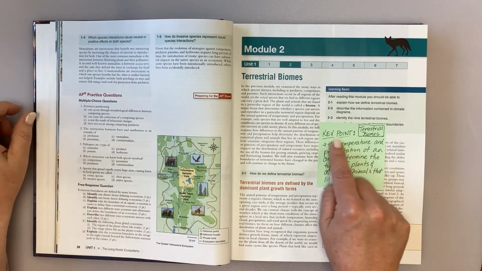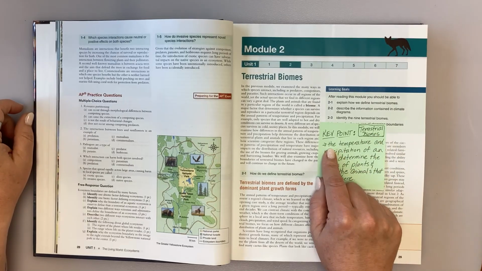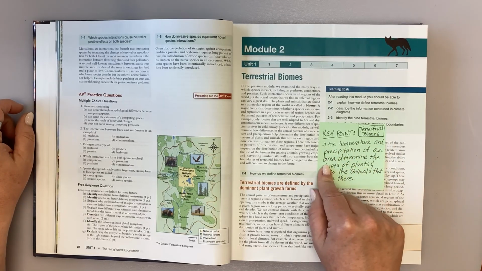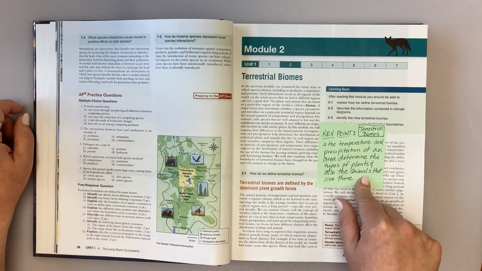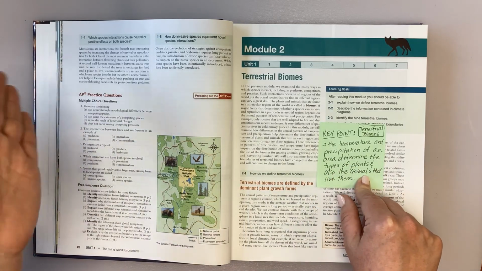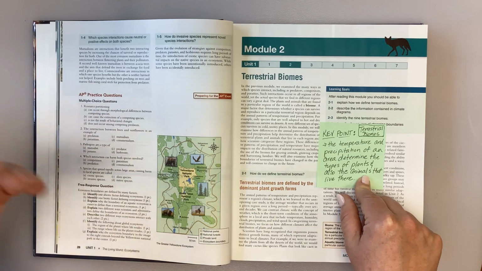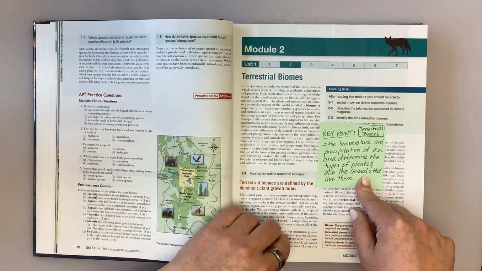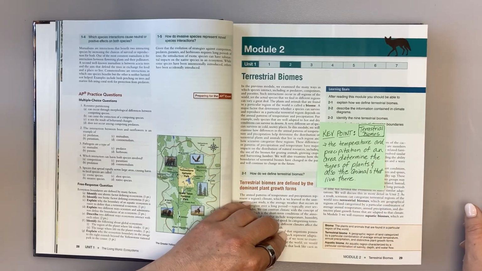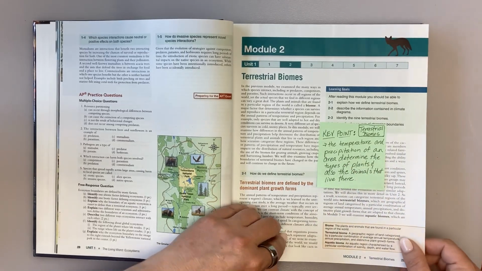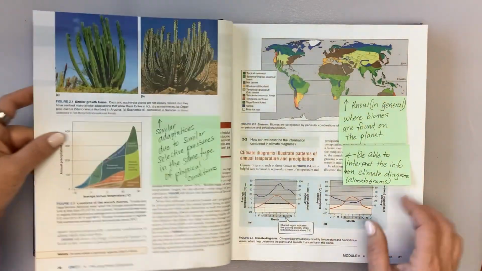So one key point that I wanted to point out about terrestrial biomes here is that temperature and precipitation of an area determines the types of plants, and then because of whatever plants are there, that also is going to determine what animals are going to live there. Okay, and so that's just a major point of terrestrial biomes. You should understand that. So looking at temperature and precipitation.